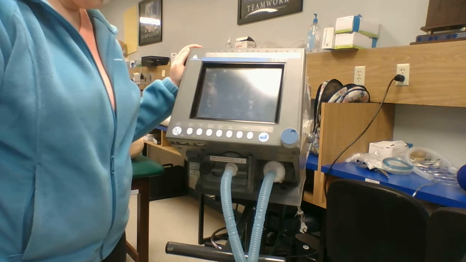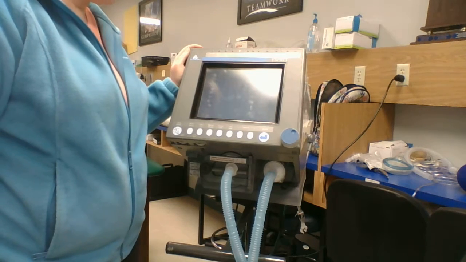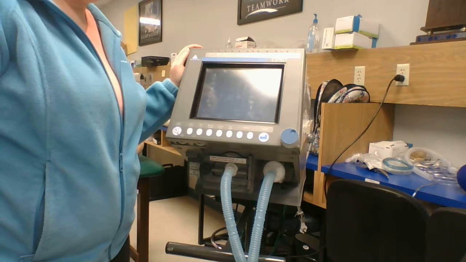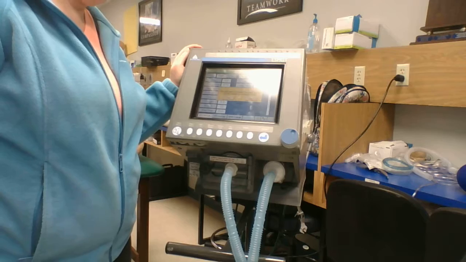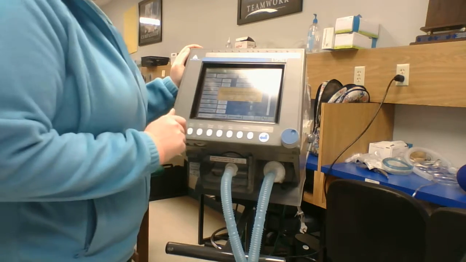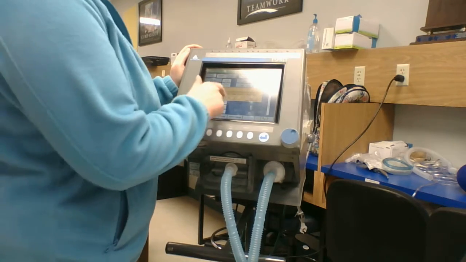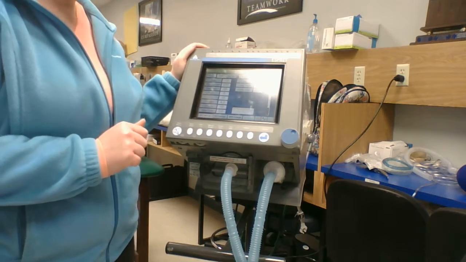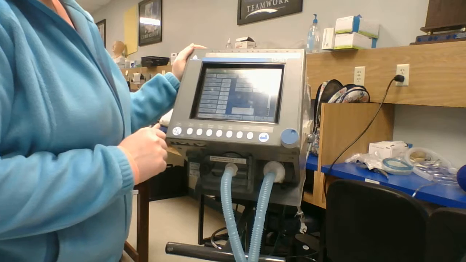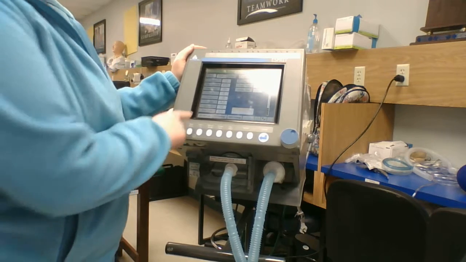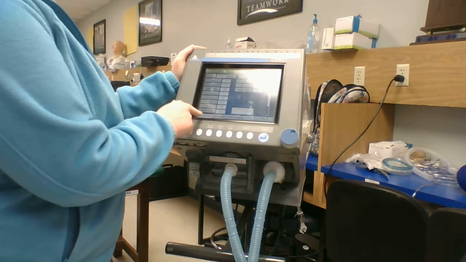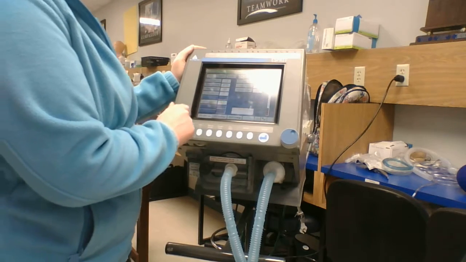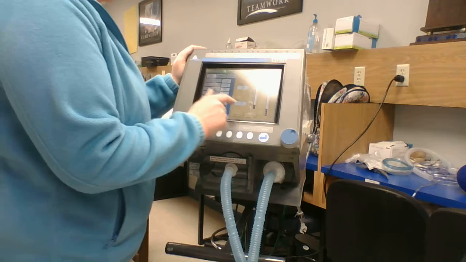And say we have a patient coming in, no lung issues, they're having a MI, so the physician asked me to set the patient up on what mode I want and everything. So since they have no prior lung issues, I'm going to put them on volume control. So up here at volume control, I'm going to put them on a rate of 12.